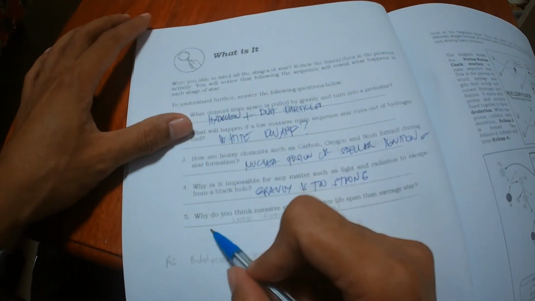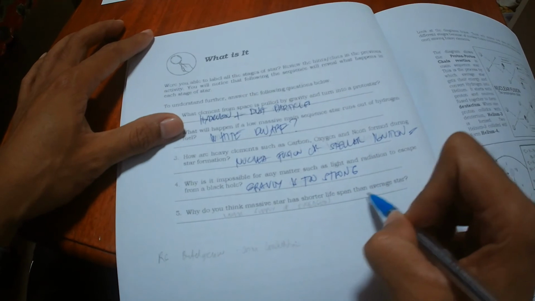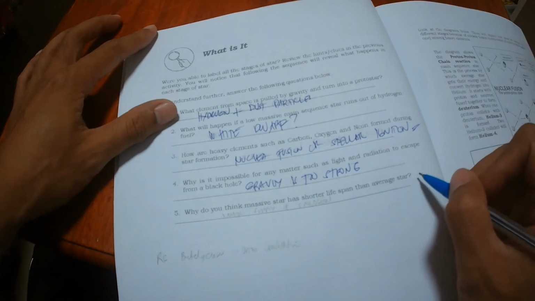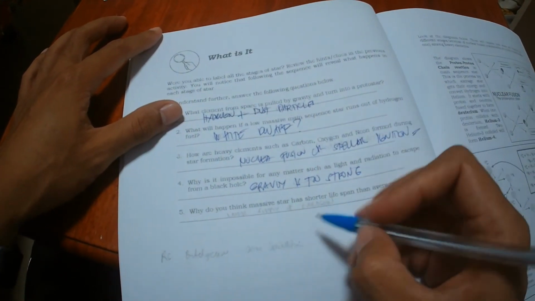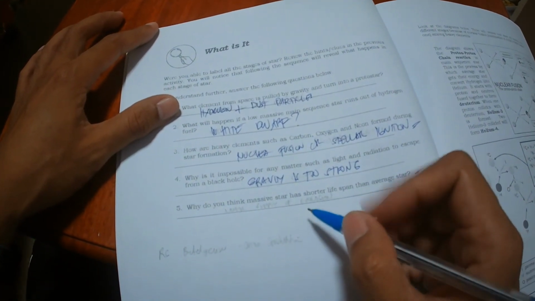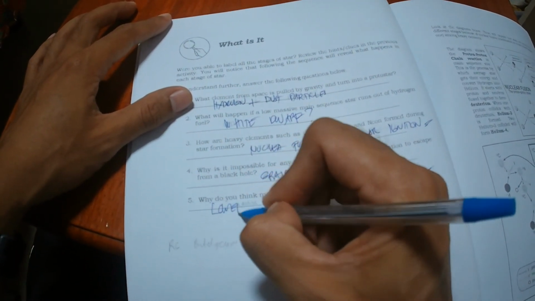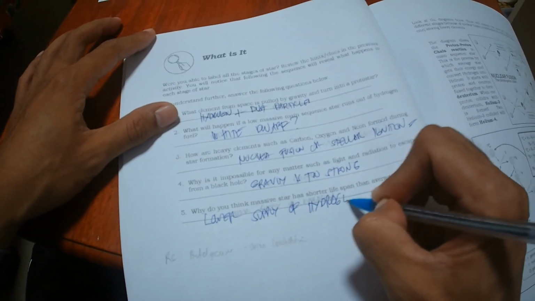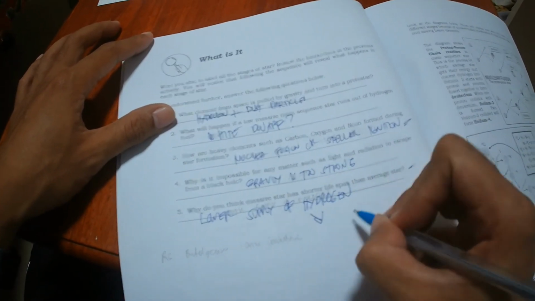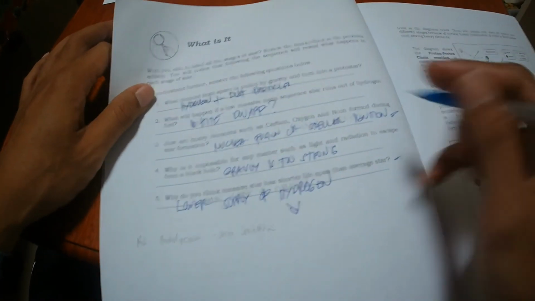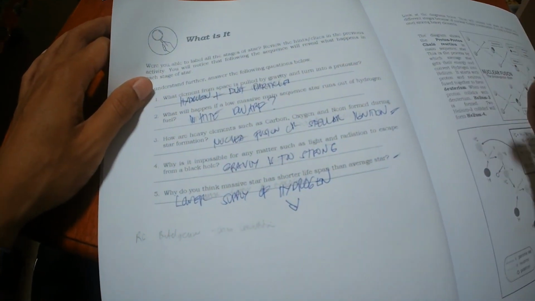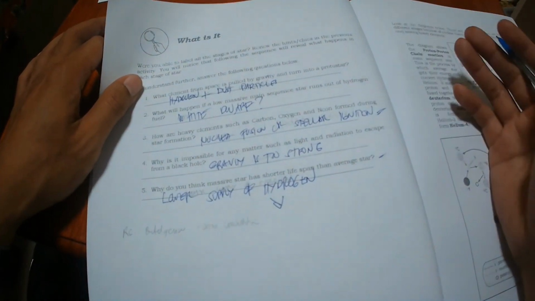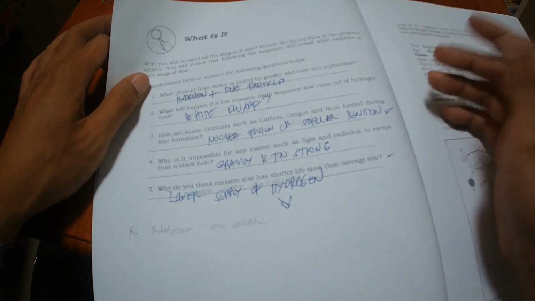Why do you think massive star has shorter lifespan than average star? So ito guys, ang sagot ko dyan is lower supply of hydrogen. Yung hydrogen kasi, yan yung fuel na binaburn ng star para mabuhay siya. So pag naubos na yung hydrogen, wala na siyang gas, wala siyang fuel, mamamatay na siya.